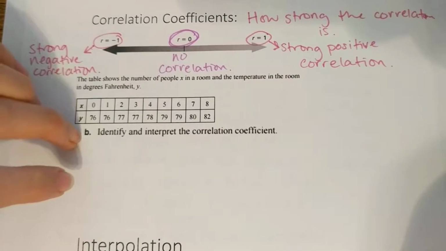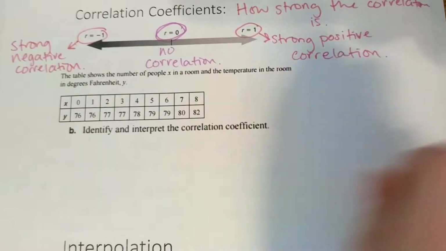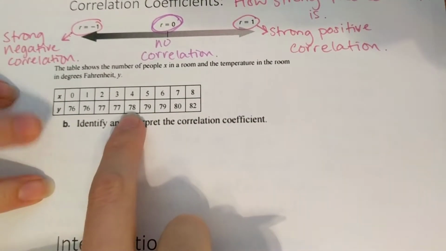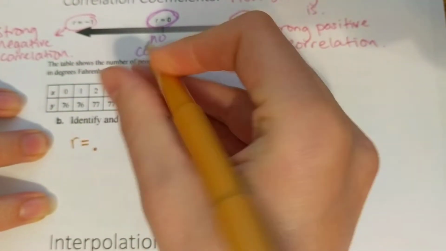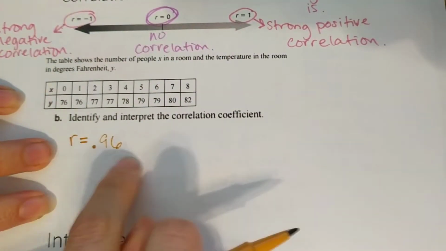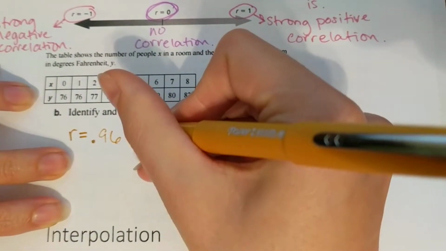When you enter the data from the temperature into the calculator, it's going to tell you that your R value is 0.96. This is really close to 1, so this is a good, strong correlation.